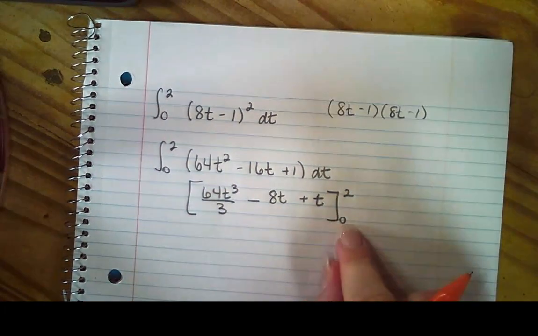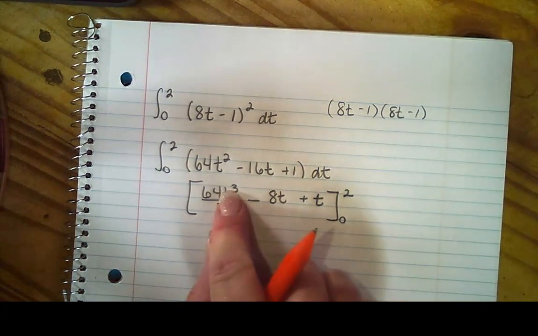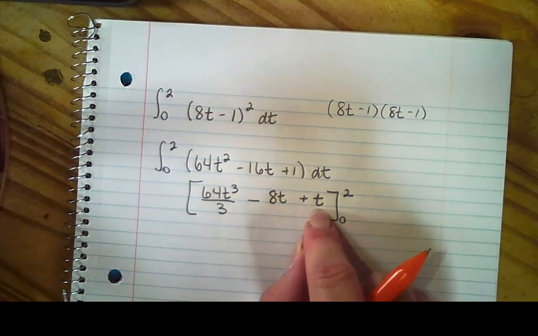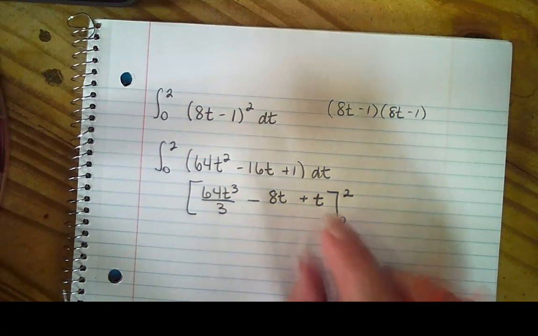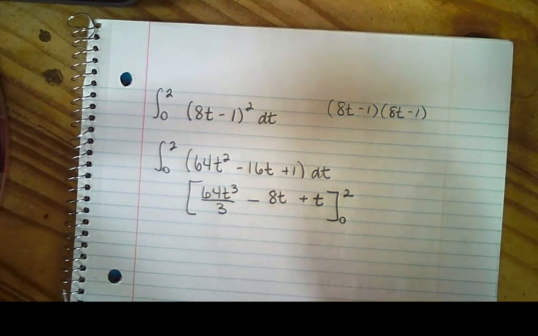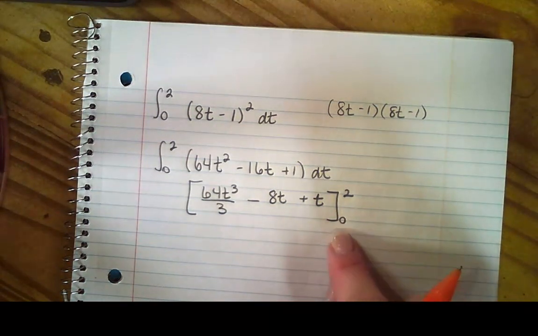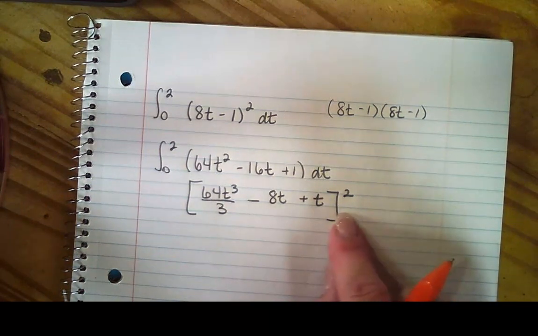Now here's some good news. When I shove in a 0, that's going to go to 0, that's going to go to 0, and that's going to go to 0. That will not always be the case, especially if you are doing trig. So be careful. Don't just assume that there's a 0, so hey, I can ignore everything.